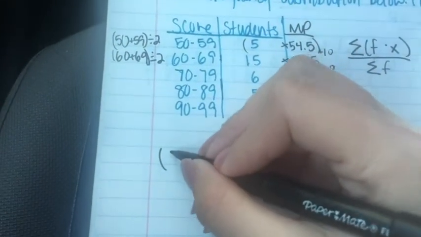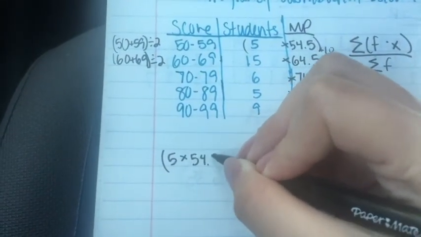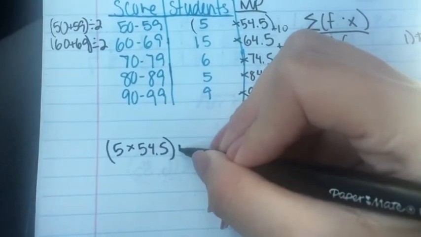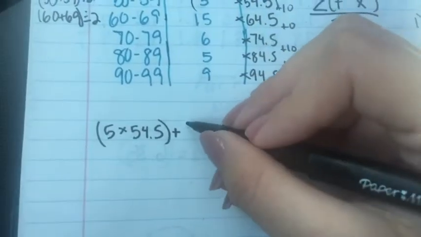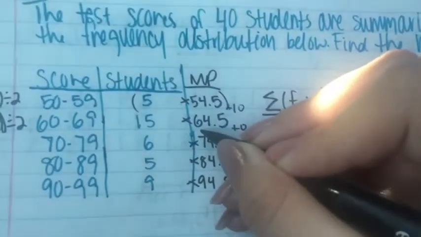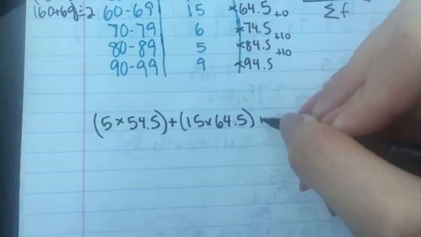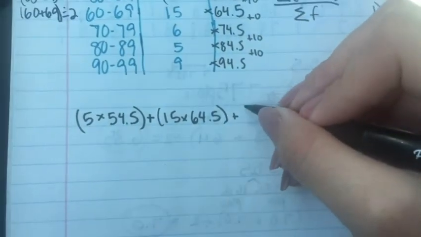So I'm going to be doing 5 times 54.5. And then this right here means sum, which means add. So I'm going to add that to 15 times 64.5. And now I'm going to be adding 6 times 74.5.